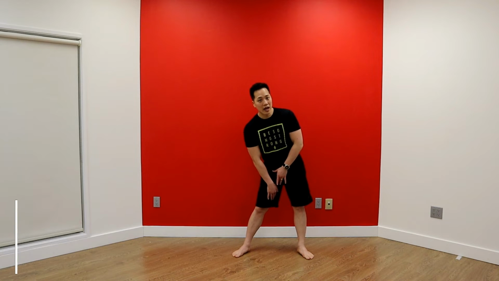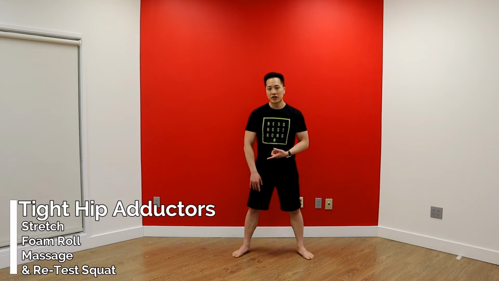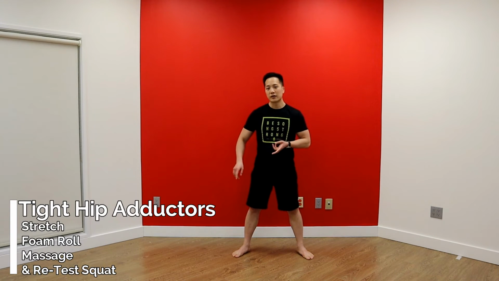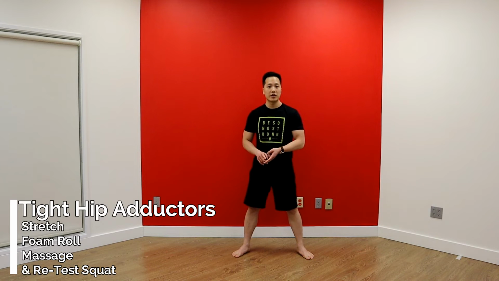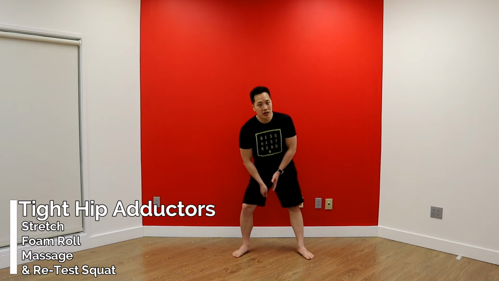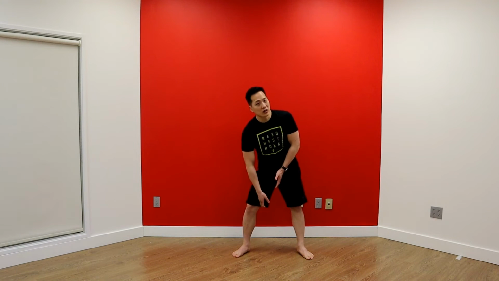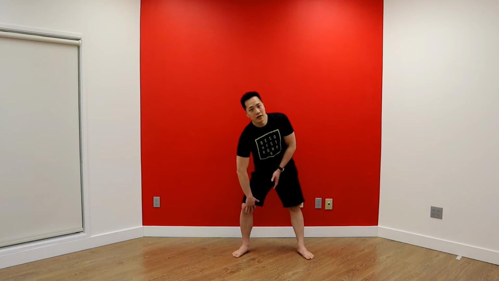The other reason, like a tight hip adductor, the only way to really rule that out is to get that muscle stretched out or do some foam rolling, or if you're a therapist, you do some soft tissue therapy, massage therapy, or myofascial release, or whatever you want to call it, on those inner thigh muscles, and then retest your squat, and if that fixes it, then boom, you have your answer.